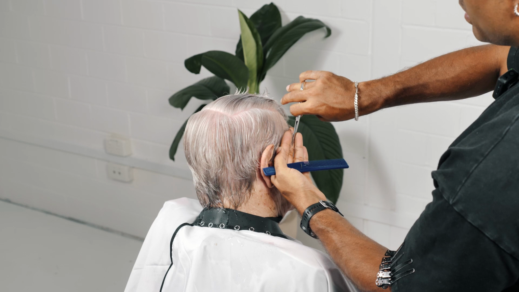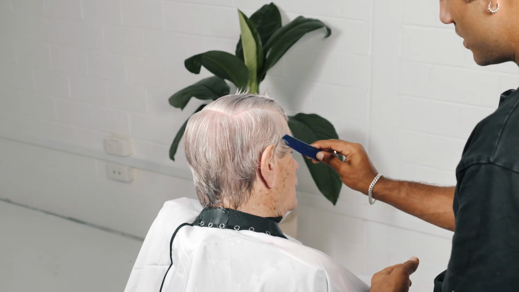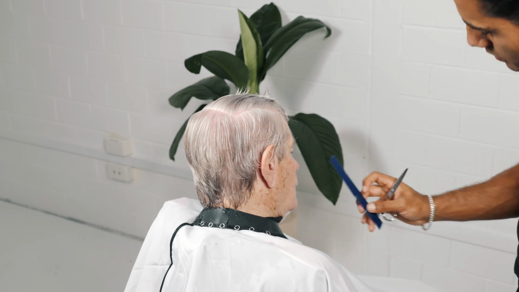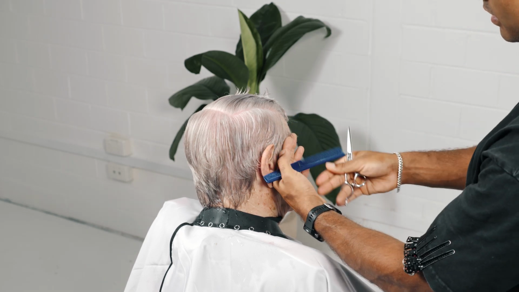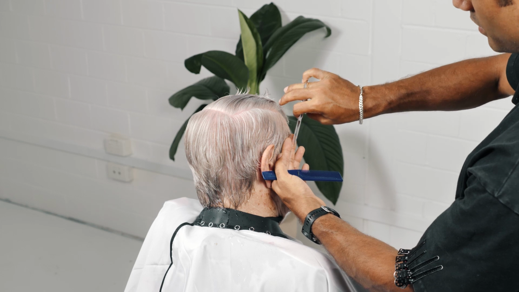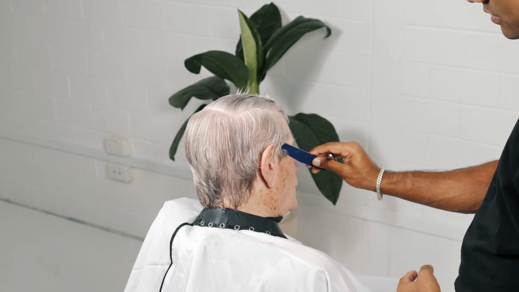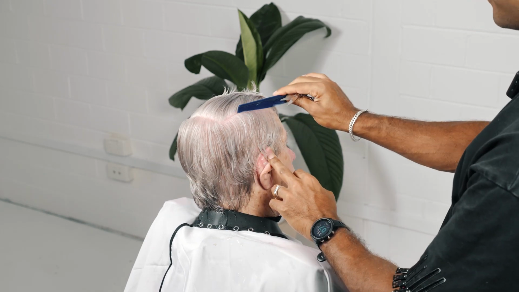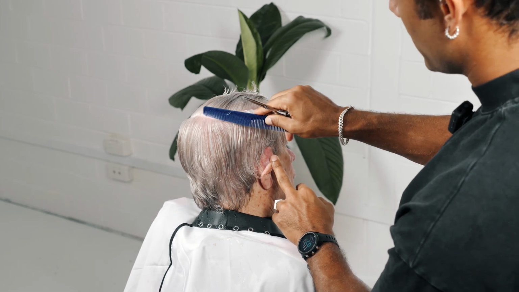We're just doing a light to medium trim. It doesn't need to be too much. Once we've done that first section, we can comb it down and see if we've achieved the result we were after. And if we have, which we have, we'll start to move on, making sure the hair stays groomed.